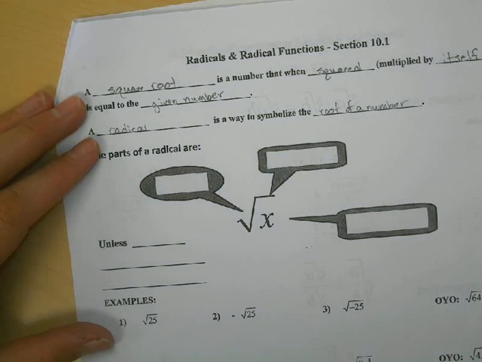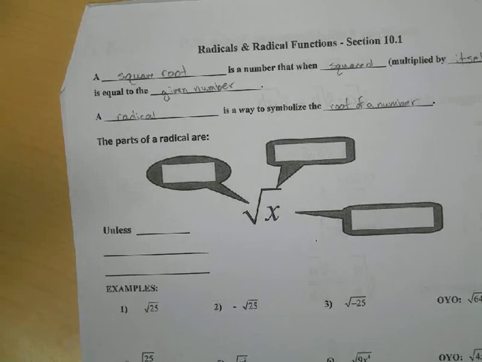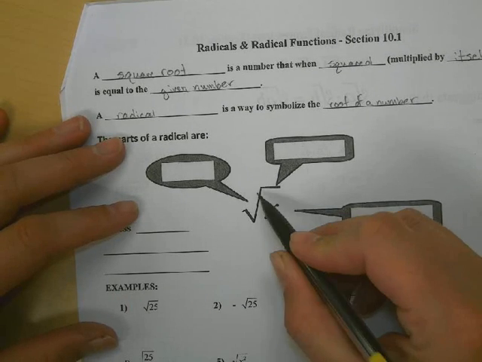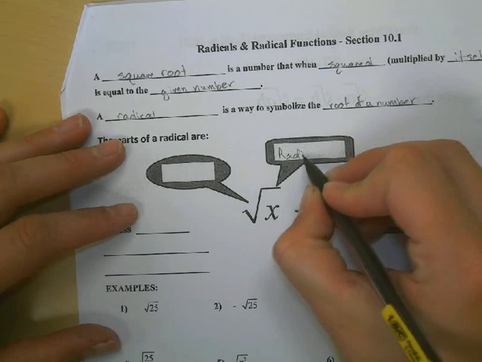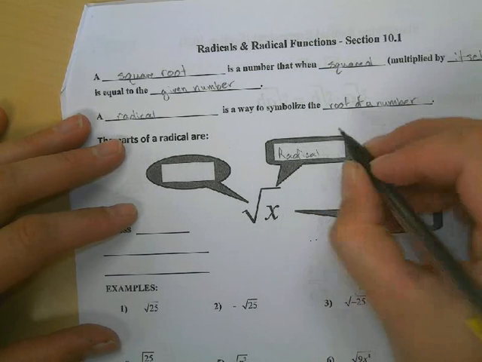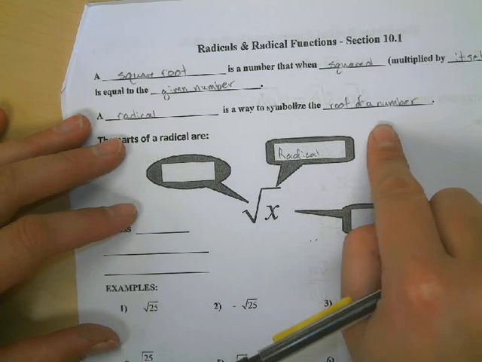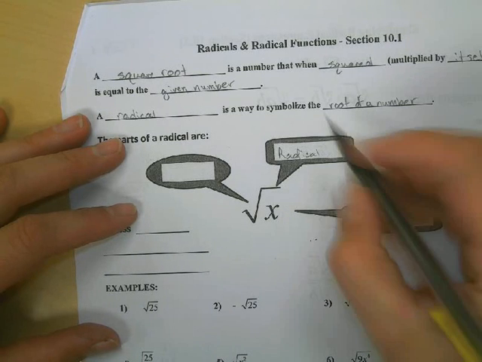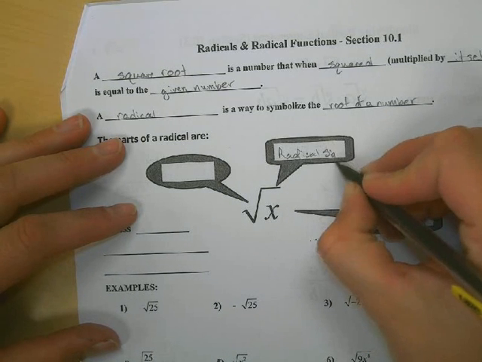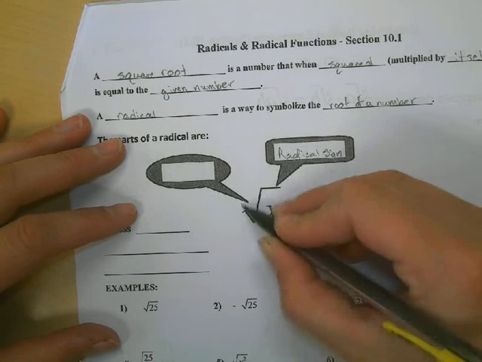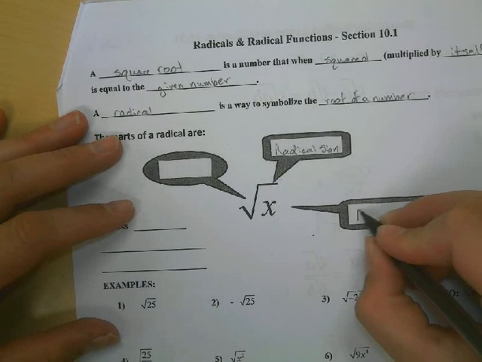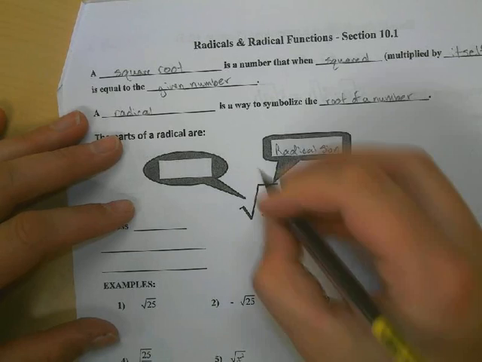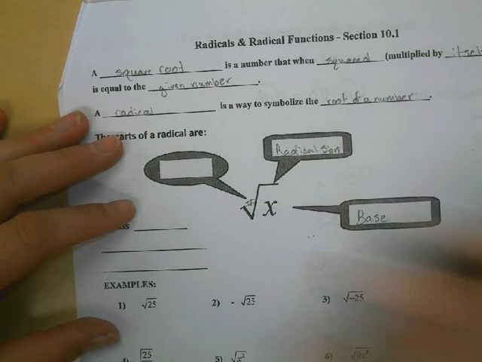So radicals have three different parts essentially. There's the radical sign. We always call it the square root sign, but it's actually called a radical sign because there can be things other than square roots, right? Because a radical symbolizes the root of a number, which isn't always square. Underneath that radical sign is the base, and the little number that sits right in here is called the root.